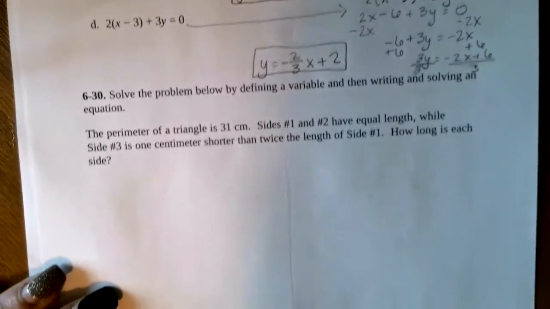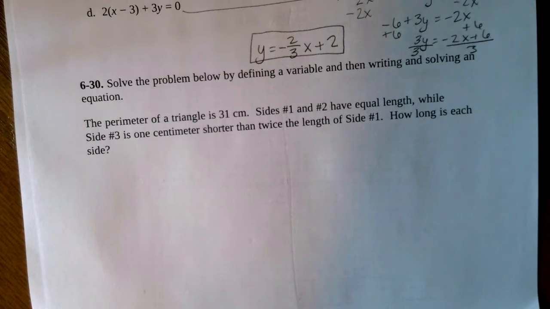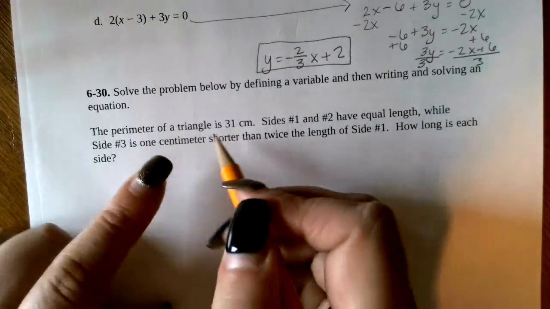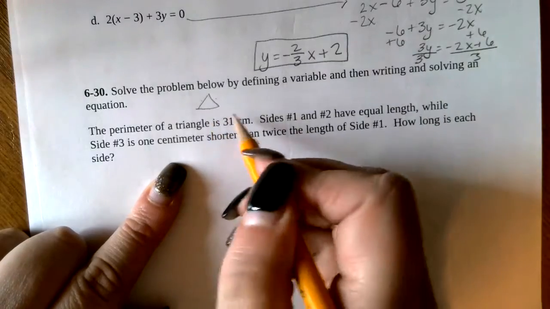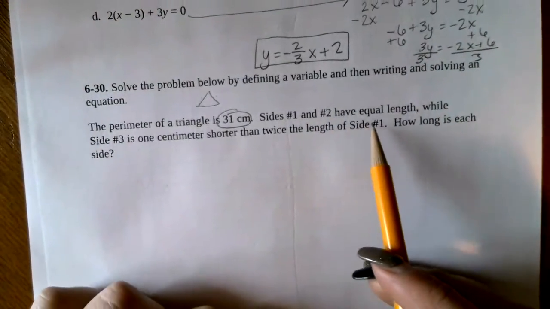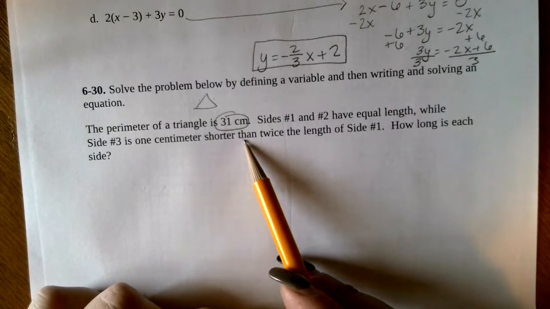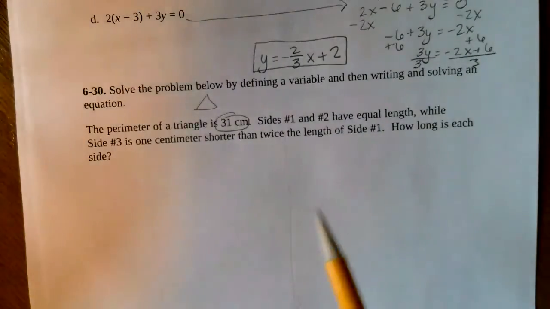Let's look at number 30. It says that we need to solve the problem below by defining a variable and then writing and solving an equation. Okay, so we're given a perimeter of a triangle is 31 centimeters. Perimeter, remember, is like side plus side plus side. So if I have a triangle, it's like this side plus this side plus this side, all of that is 31. Side 1 and side 2 have equal length, while side 3 is 1 centimeter shorter than twice the length of side 1. How long is each side of the triangle?